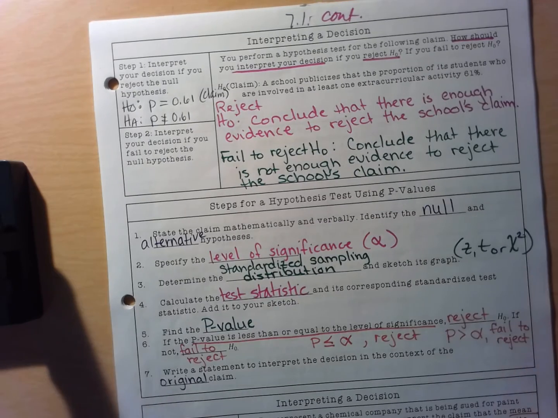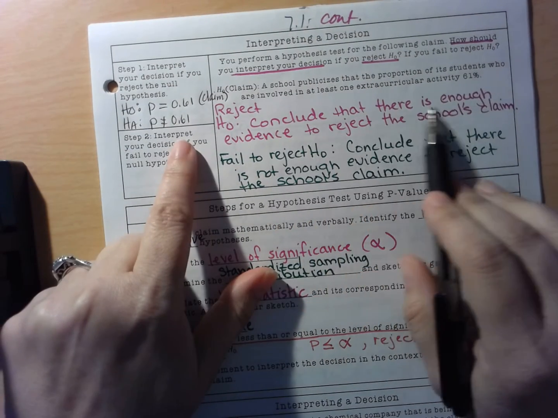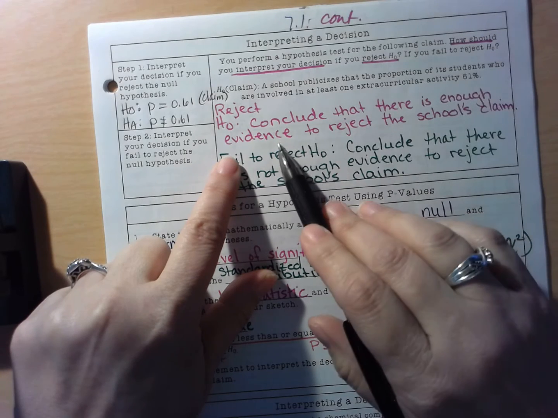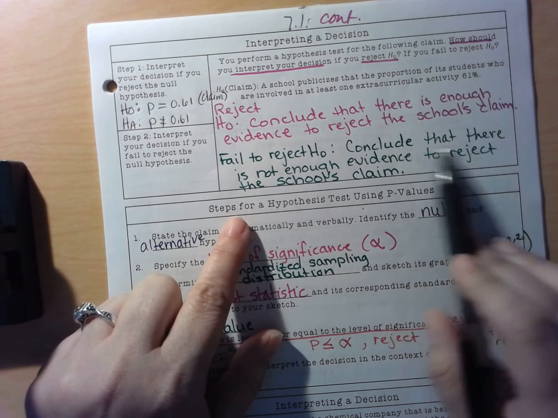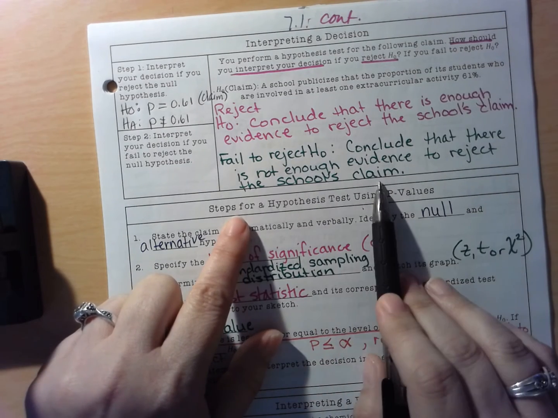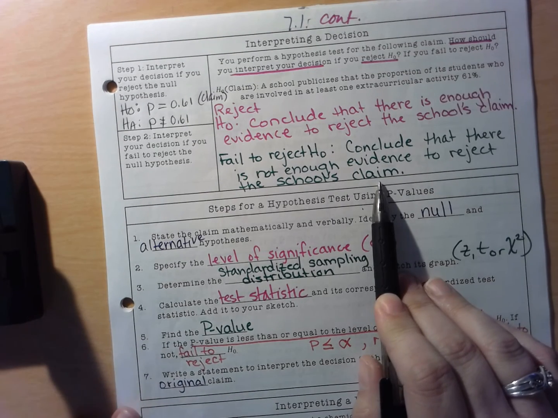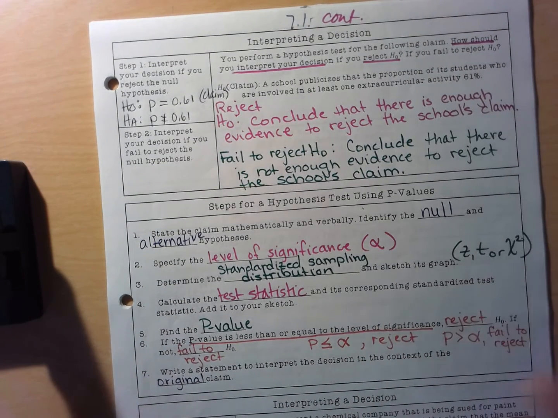So if we were to reject the HO, we would conclude that there is enough evidence to reject the school's claim. If we fail to reject, we would conclude that there is not enough evidence to reject the school's claim. Now, that's not saying the school's claim is true. Notice there's no part in this where it says this means it's true, this means it's false. You can use that as your guiding to decide which way to go with your decision, but you should never say this means that this is always true, because it's only one test. It does not make it infallible.